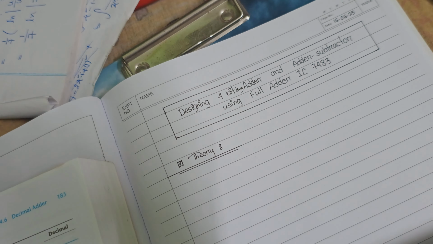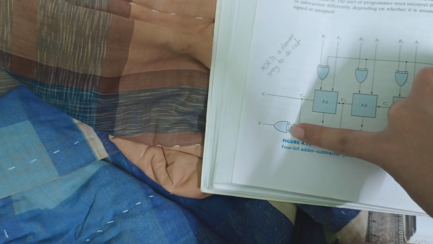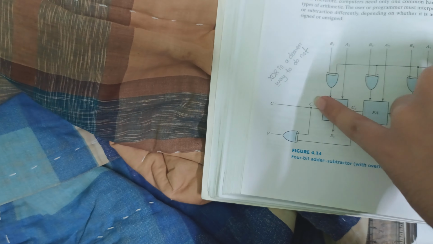So the main thing was that I was evaluating this particular part of the full adder. This is called the overflow detection part of the full adder. It detects the carry in and the carry out of the sign bit. This is the sign bit, this is carry in, carry out. So I was determining the various possible combinations for these input terminals. So this can be 0 0, 0 1, 1 0 and 1 1.